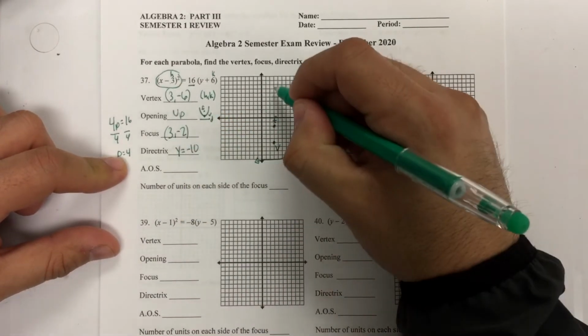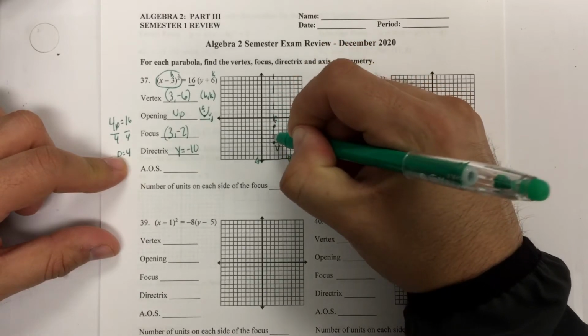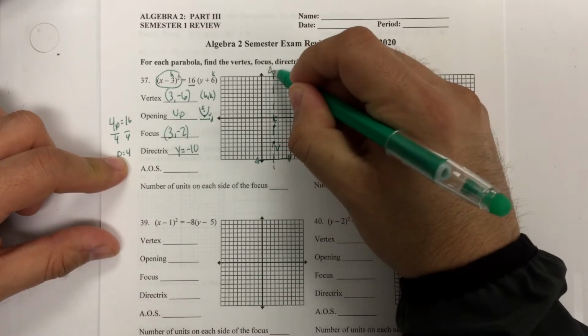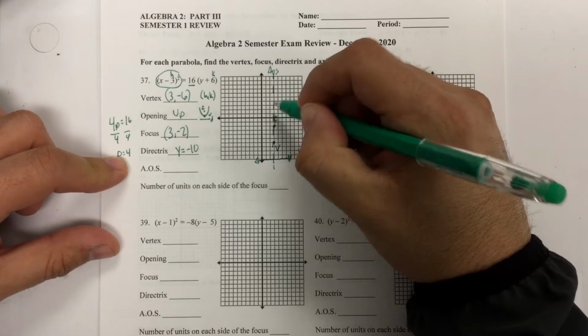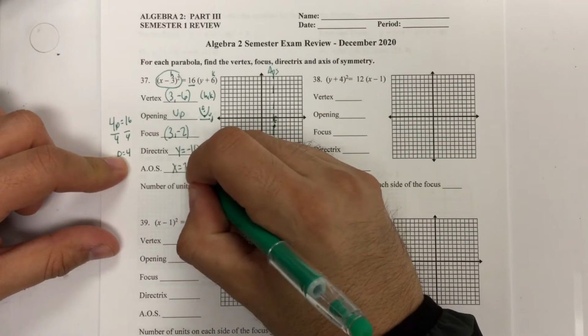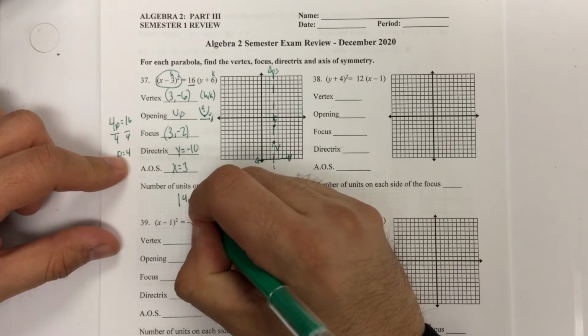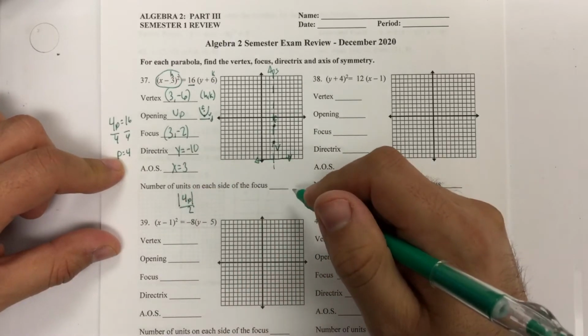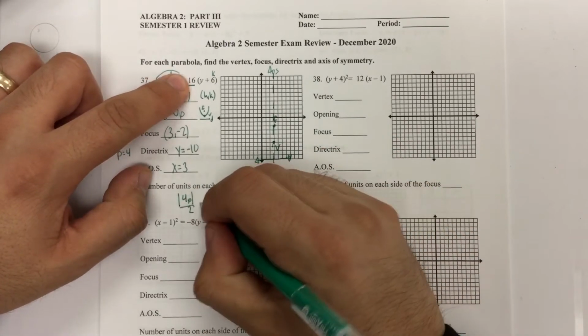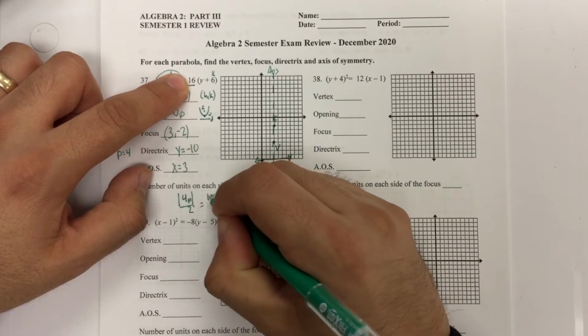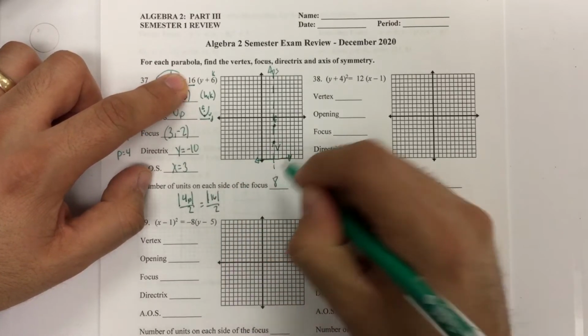For the axis of symmetry, it must pass through the focus and the vertex, so that's that dashed line right there, the axis of symmetry. And it looks like x is equal to 3. And for the number of units on each side of the focus, you do the absolute value of 4p, and you divide that number by 2. So 4p is 16, so the absolute value of 16 divided by 2 is going to be 8 units.